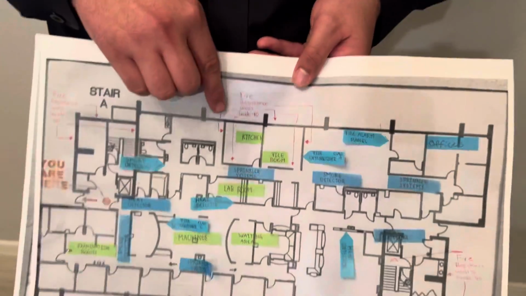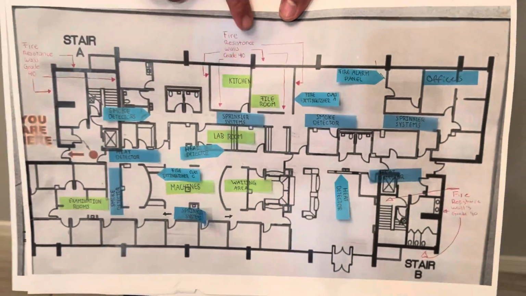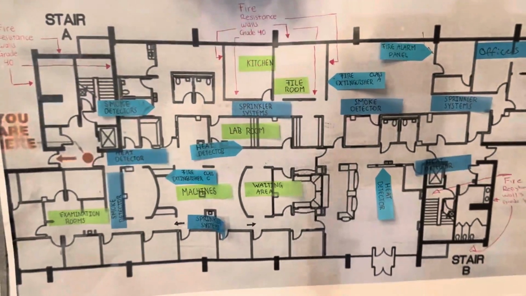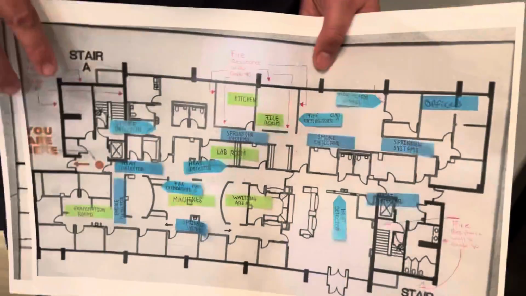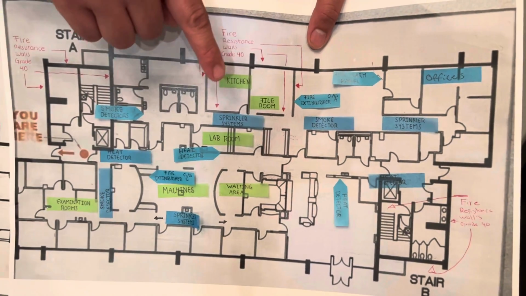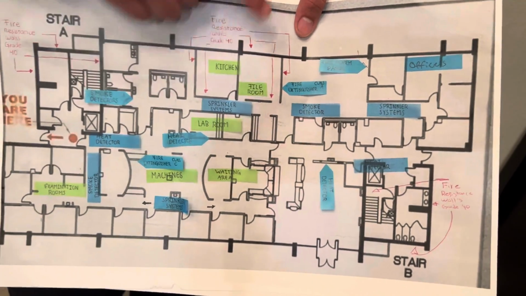So also I built in some fire resistant walls graded 30, which will be the passive suppression systems. Okay, so sprinklers and heat detector, they're active, and the walls are passive.